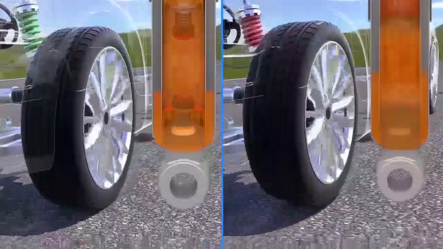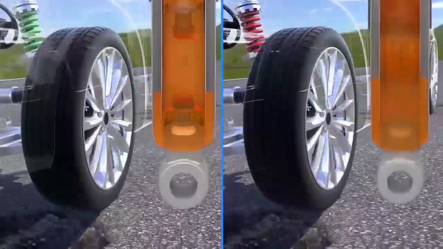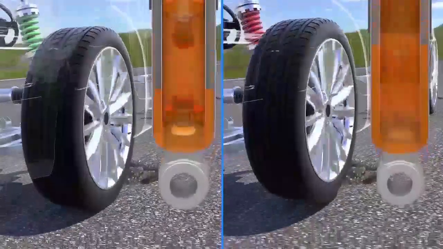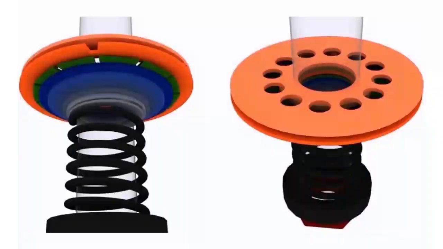This allows the springs to keep the wheel bouncing up and down, impairing the ride quality, causing the tires to not remain in consistent contact with the road, and often causing a rattling or thumping noise when driving over road imperfections. Larger movements in the suspension use the second-stage valves in the shock absorber.